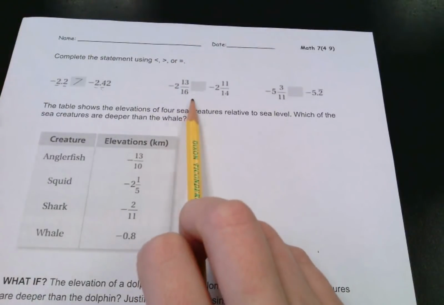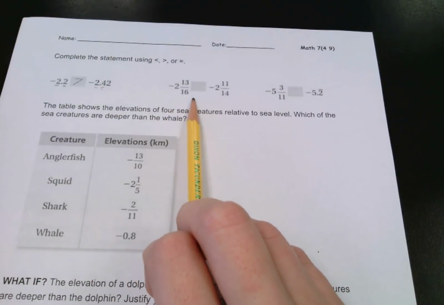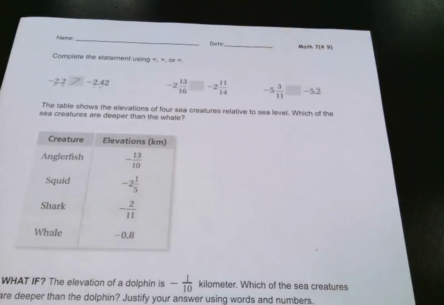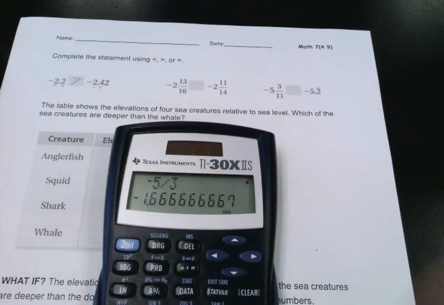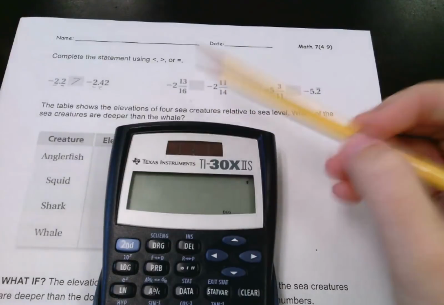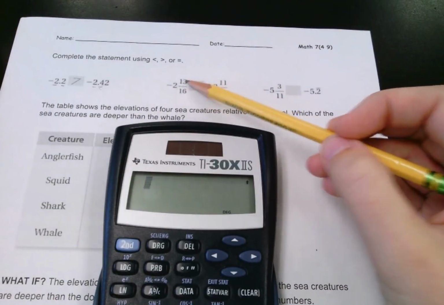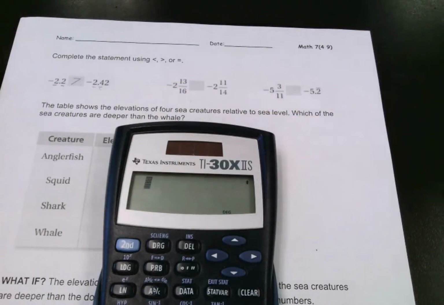So now if I look at this one, oh boy, I have no idea what to do, Mrs. Wall. I don't know what those fractions are. Well, that's why we have a calculator. So go ahead and get your calculator out. Do it along with me. So you have -2 and 13/16. So here's how you're going to plug it in. -2, ABC, 13, ABC, 16.